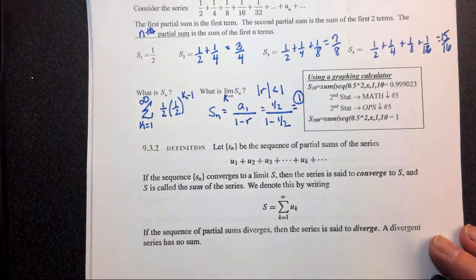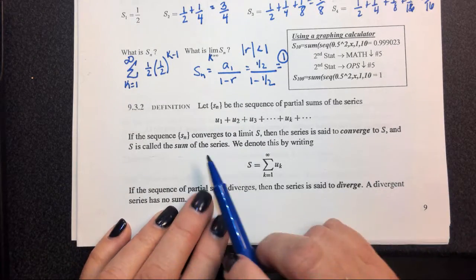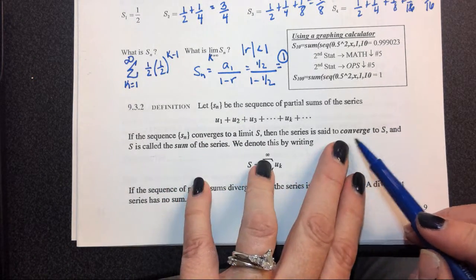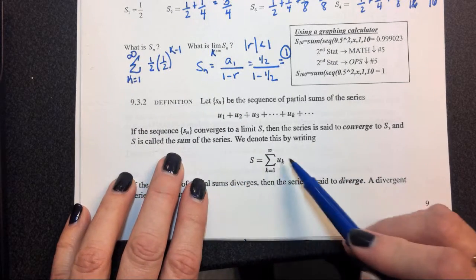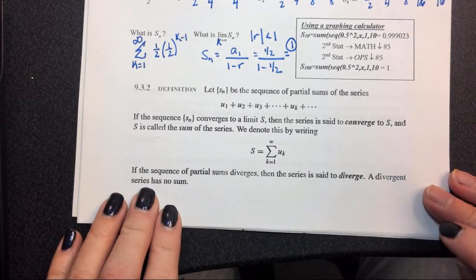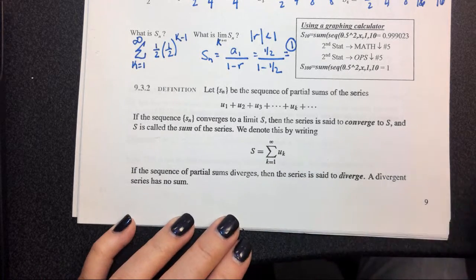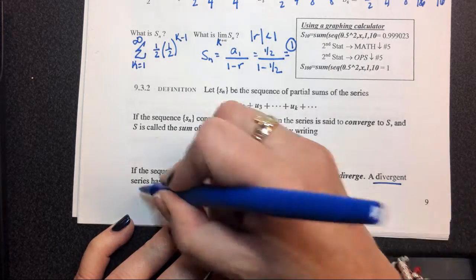So now, like I mentioned, if your sequence converges to a limit, then we say it is said to converge to S, and we call that the sum of the series. If the sequence of the partial sums diverges, then we say the series diverges. Remember, a divergent series has no sum. All right?